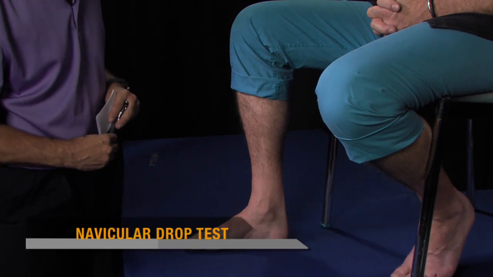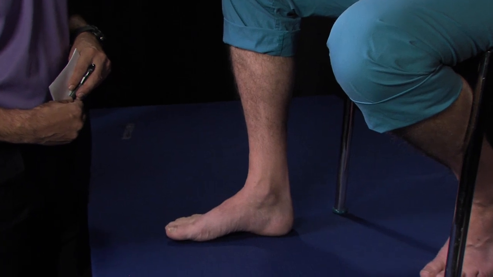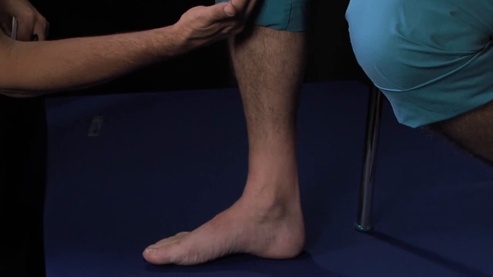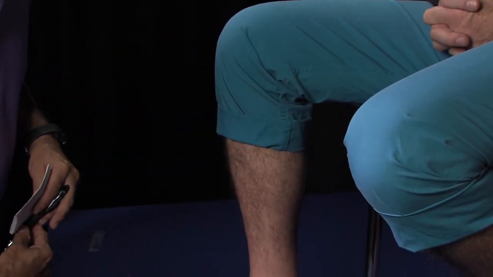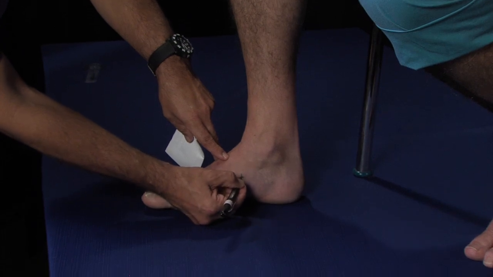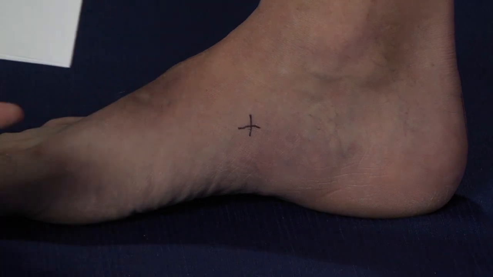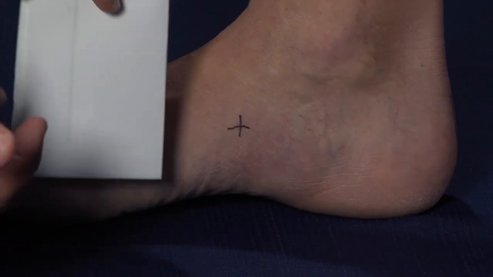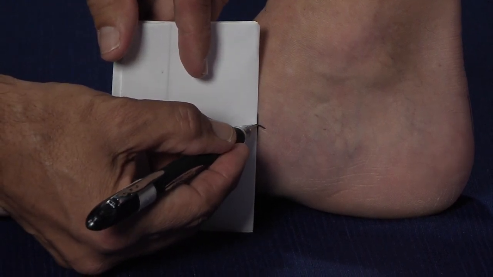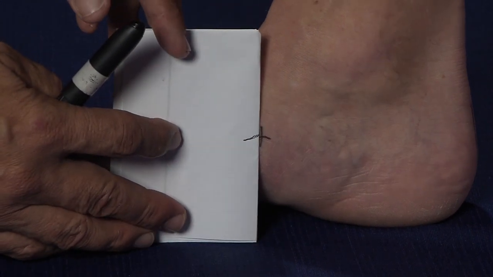Our next test is the navicular drop test. So this is a quantitative measurement of arch mobility. The first thing we do is position the foot directly under the knee. Then we're going to be marking the navicular tuberosity in the medial longitudinal arch. We now go to the mark that we've made on the navicular tuberosity and place a piece of relatively rigid cardboard or folded over paper against the vertical line and extend the horizontal line to get a starting position for the navicular height. The patient will then stand.